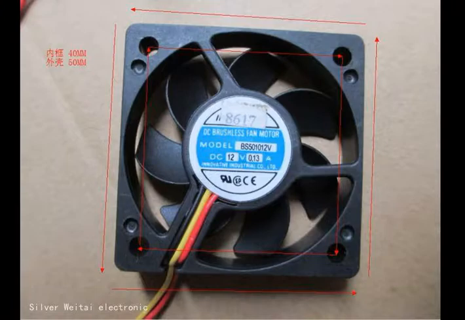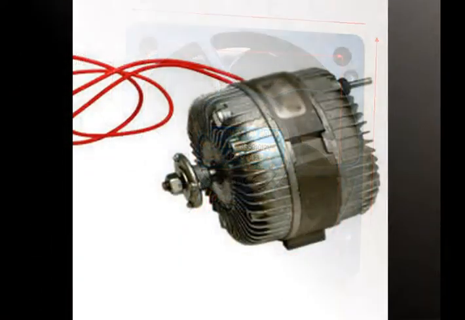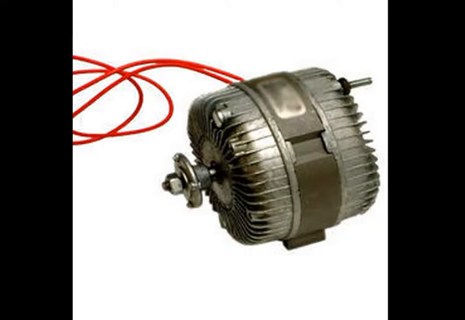Some examples of electric motors are CPU fans in laptops, refrigerators, washing machines, and windshield wipers.